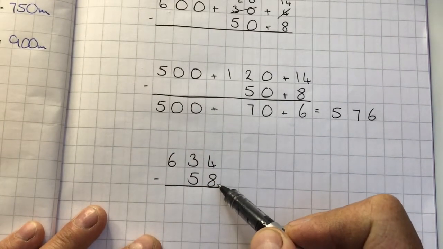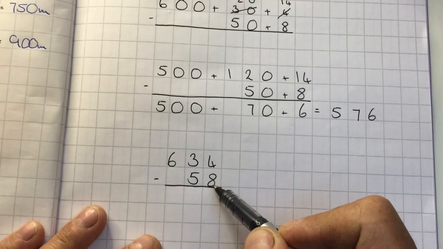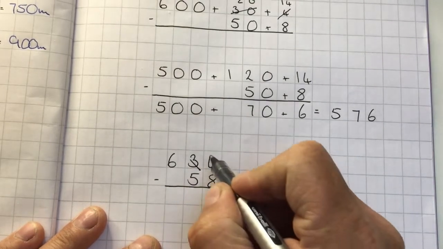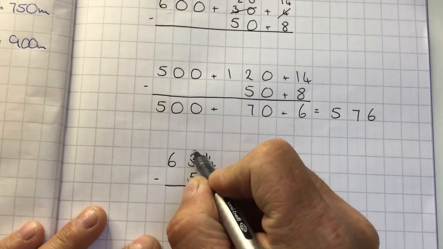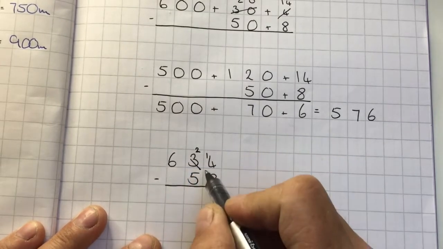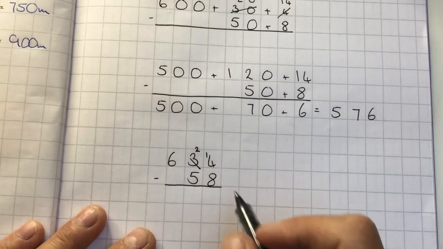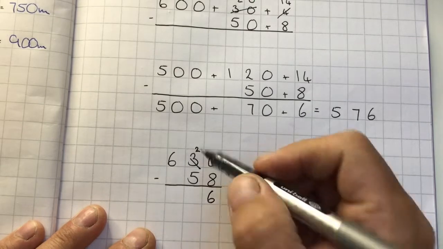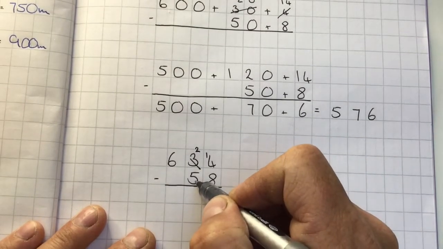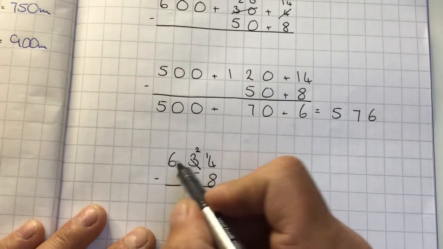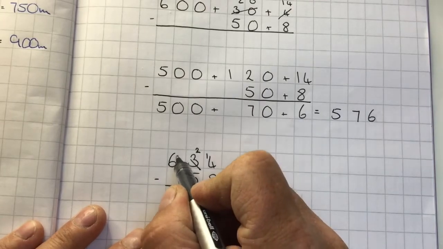4 take away 8 we can't do. There's more on the floor, so we go next door and borrow one. This becomes 14, this becomes 2. 14 take away 8 we can do, that gives us 6. 2 take away 5, we cannot do 2 take away 5, so we go next door to the hundreds and borrow one from there.